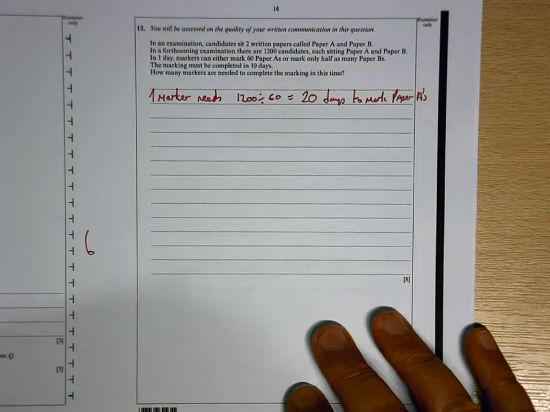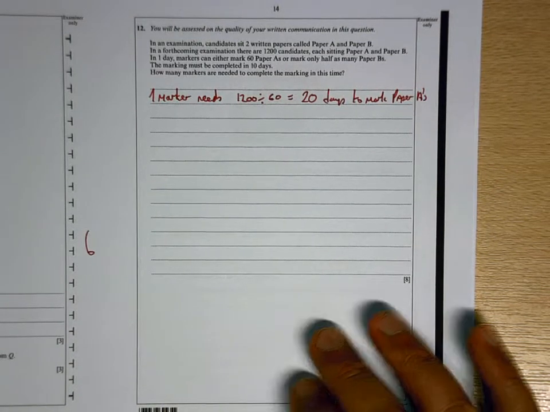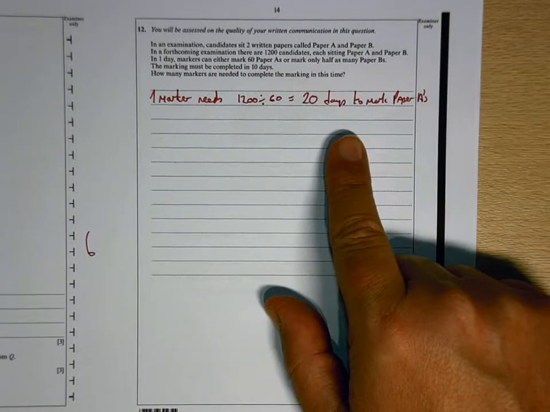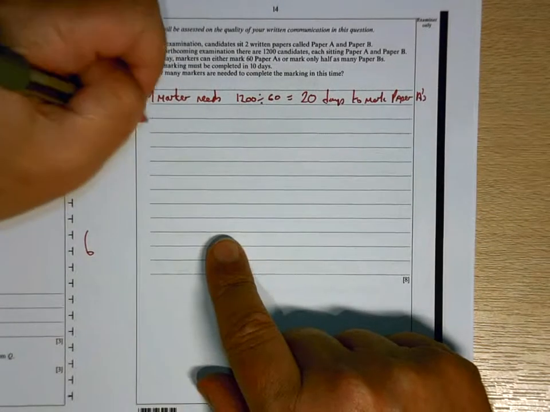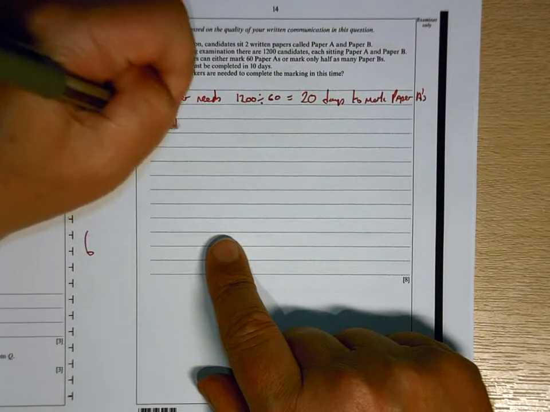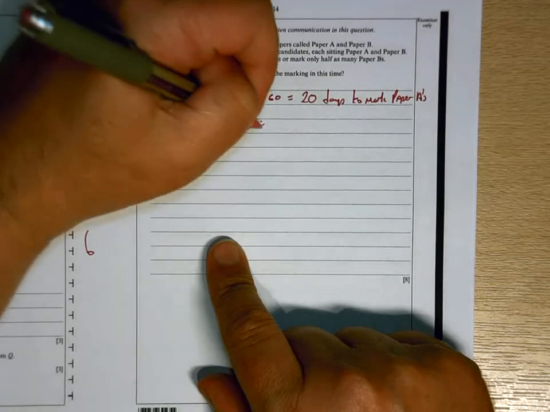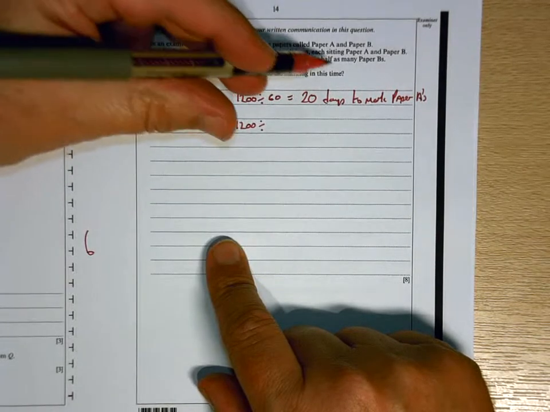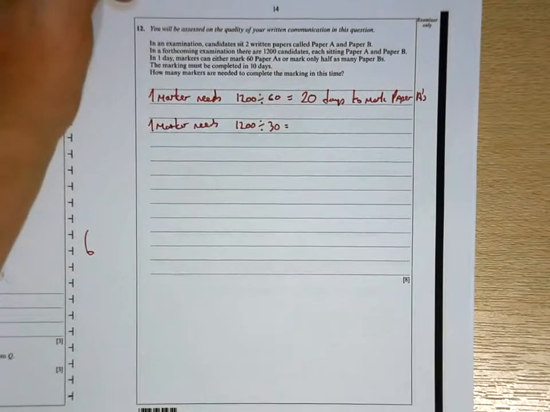Then we need to work out how many days one marker would need to mark paper B's. Now, one marker needs 1,200 paper B's, but they can only mark half as many paper B's in a day, so we divide this by 30.